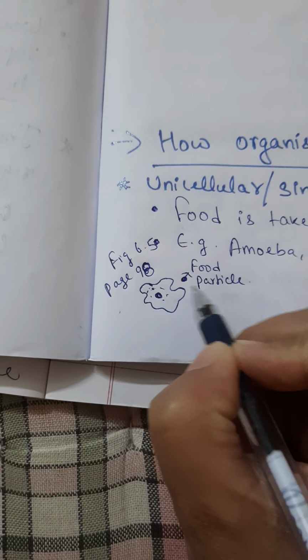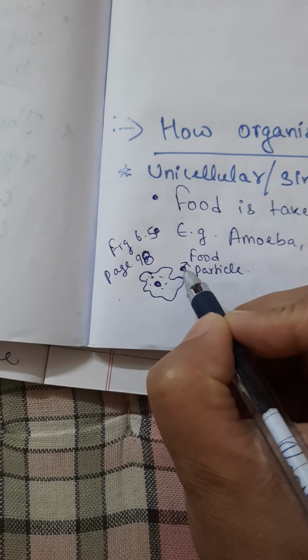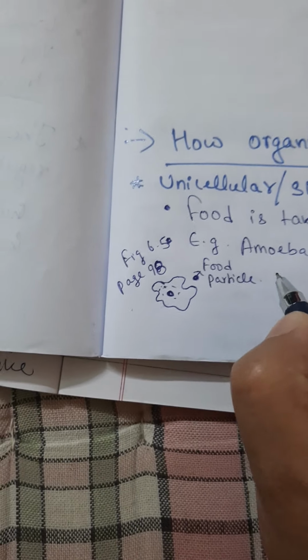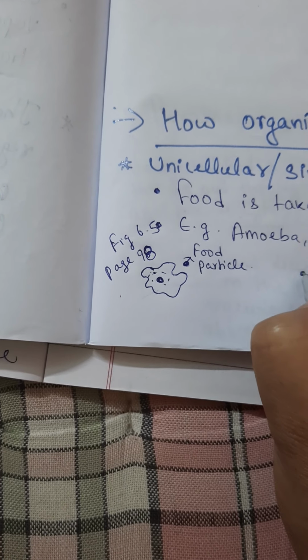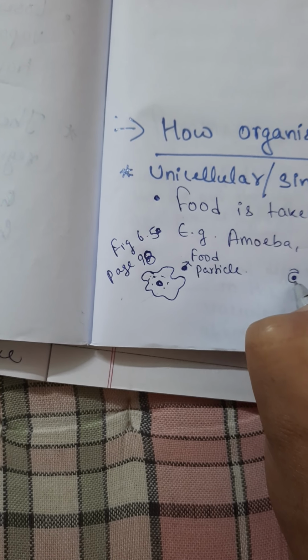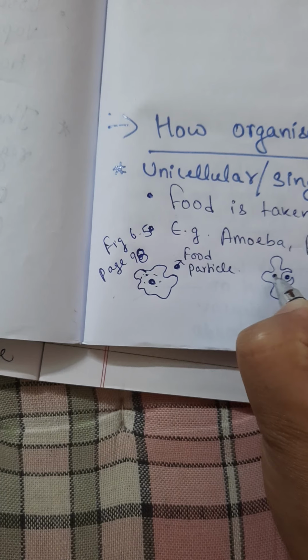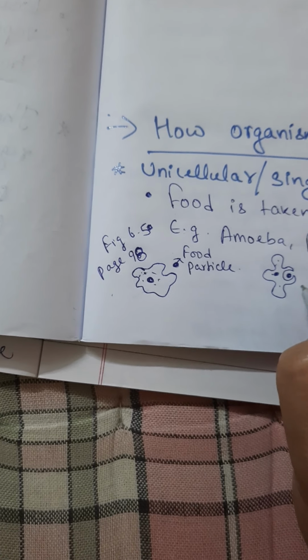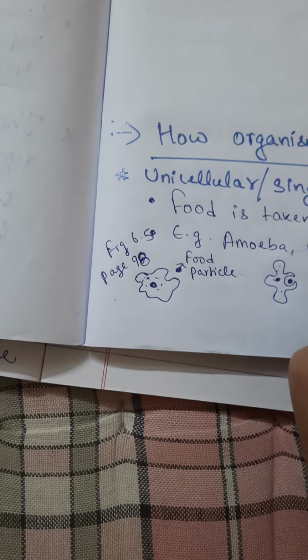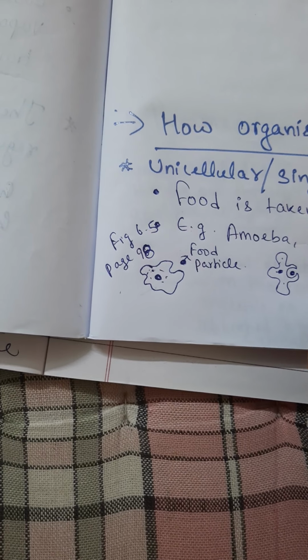You can see here in this diagram, this is the picture of amoeba, and this is the food particle. As I told you, when the food particle is there, the amoeba tries to capture the food by its pseudopodia, that is, false feet. And after engulfing this food inside, the food vacuole is formed.